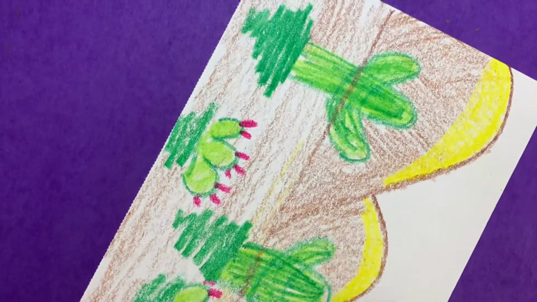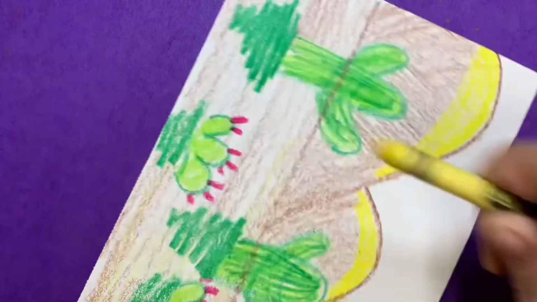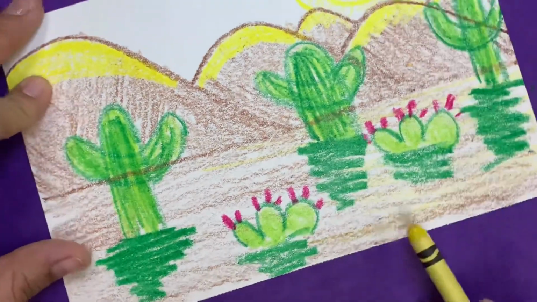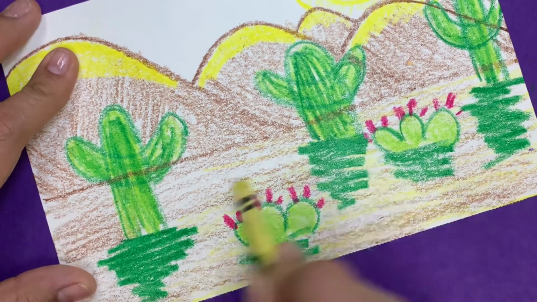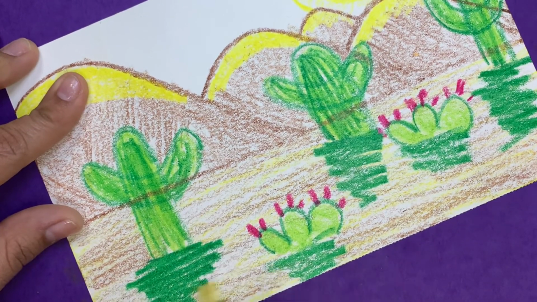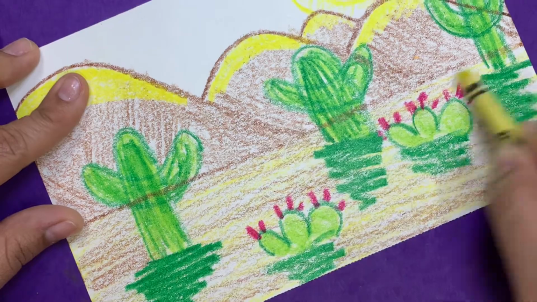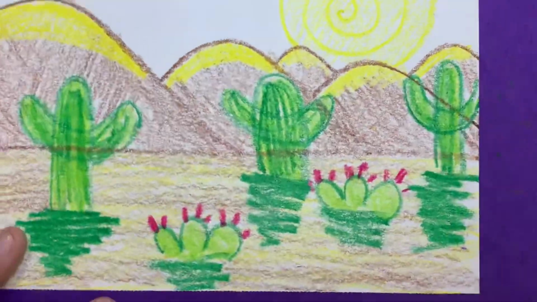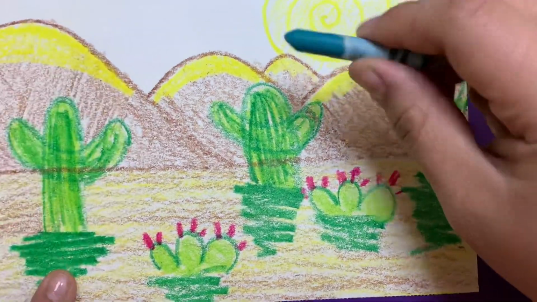Next, I like to take some yellow. And I just like to add it in. You can see me just adding in my yellow. So you're not ever limited to just using one color on a space. You can use multiple. Adding lots of nice layers onto it.